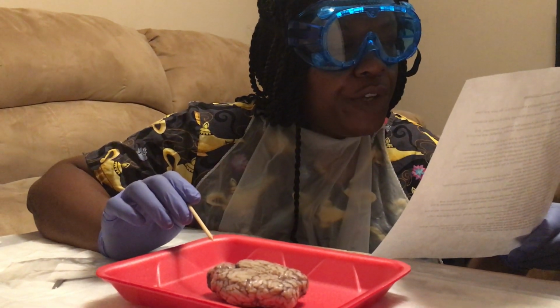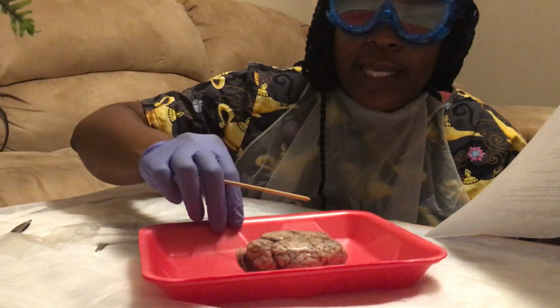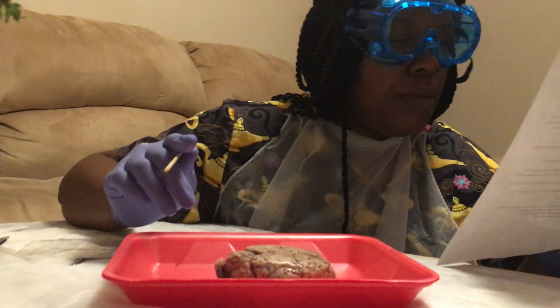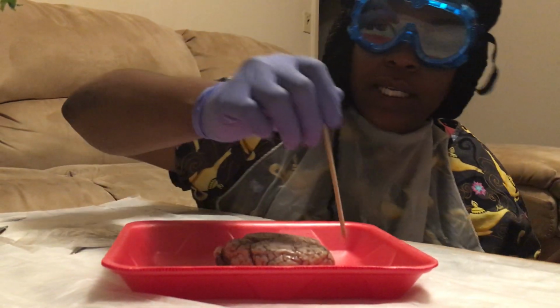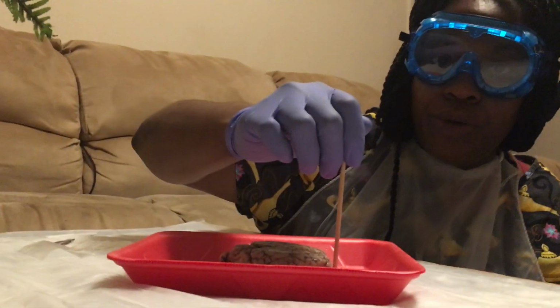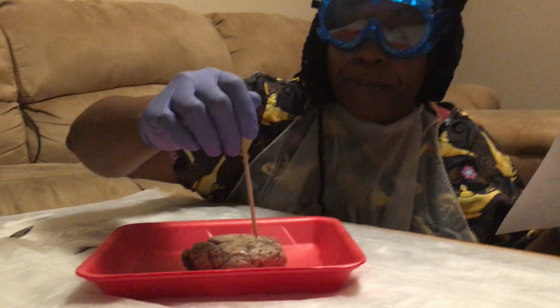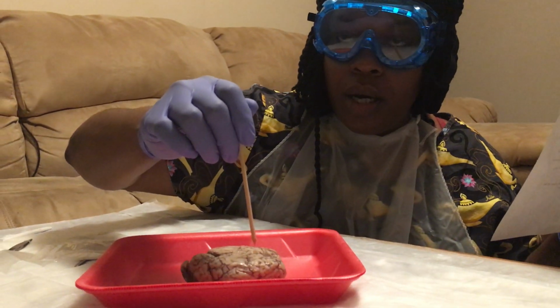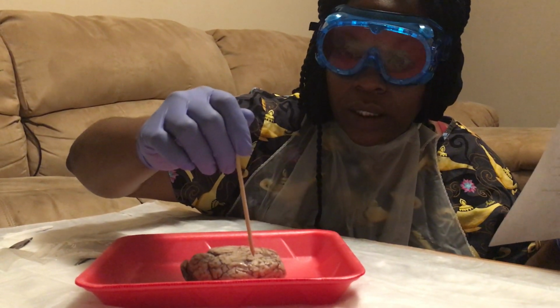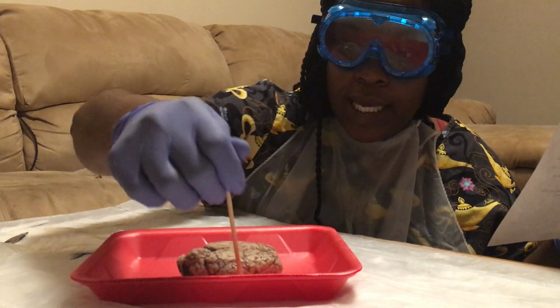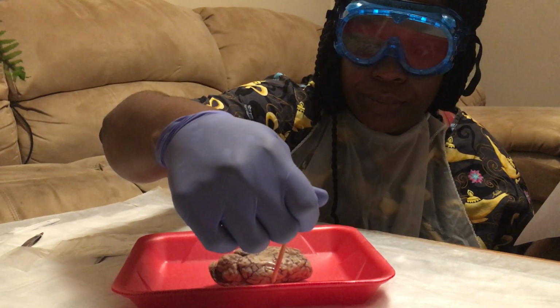From a lateral view, so from the side, locate the frontal lobe. This would be the frontal lobe. This would be the parietal lobe. This would be the temporal lobe.